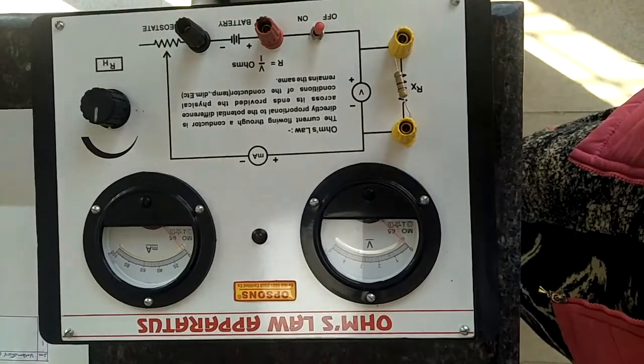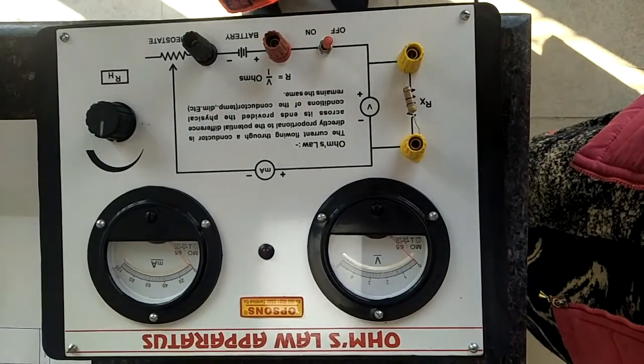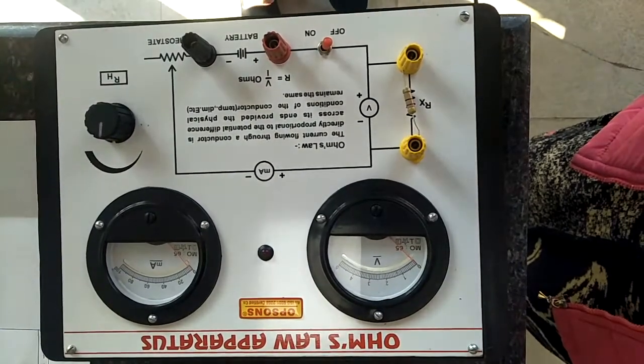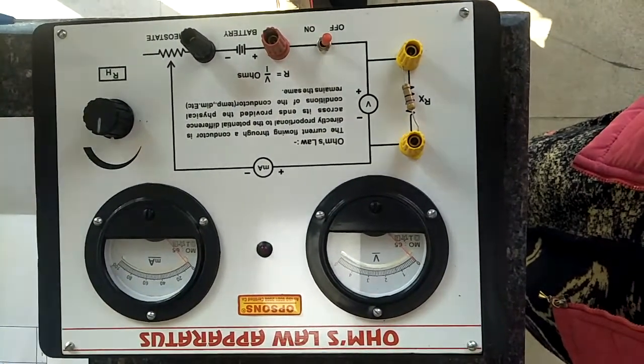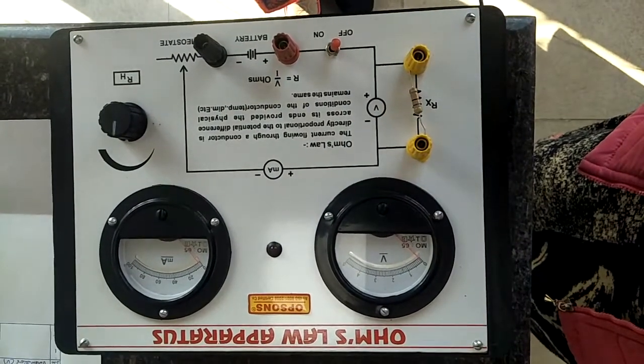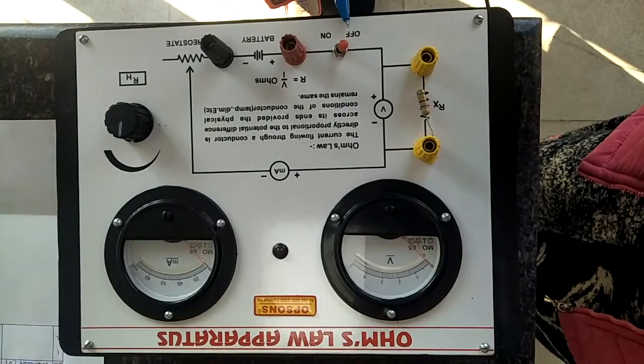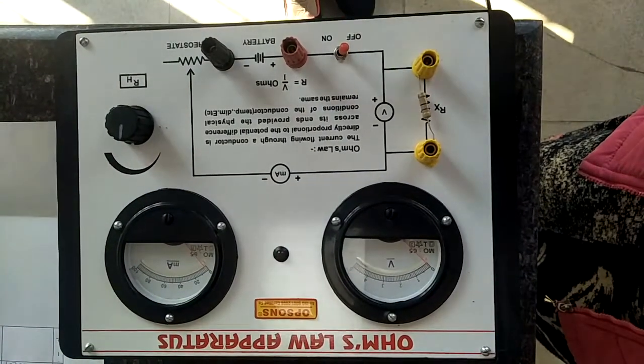Now, the objective is verification of Ohm's law. Here the apparatus we have used, as I have told you earlier, are the ammeter, voltmeter, battery, rheostat, key, and finally the resistor.